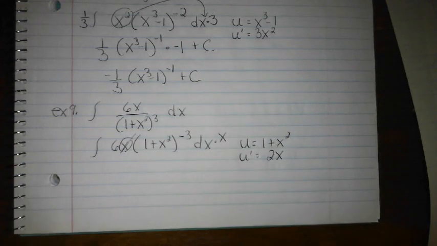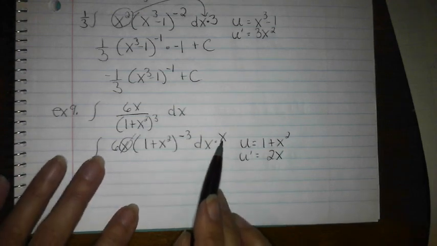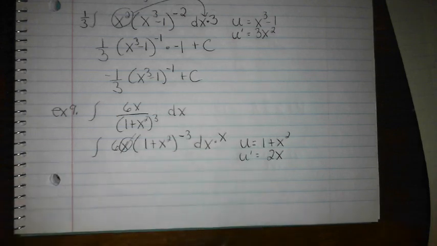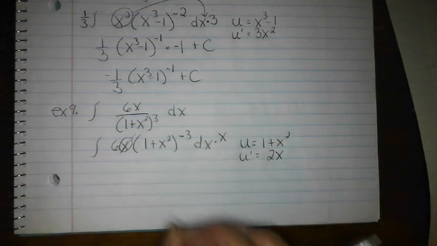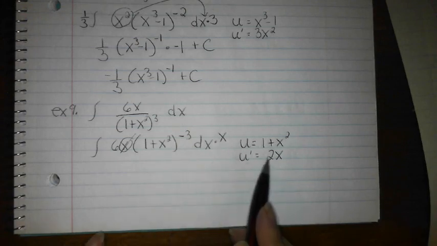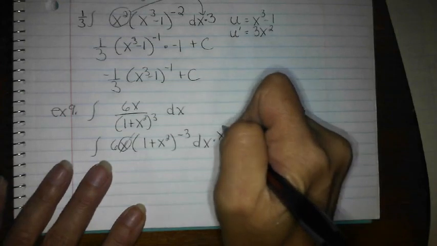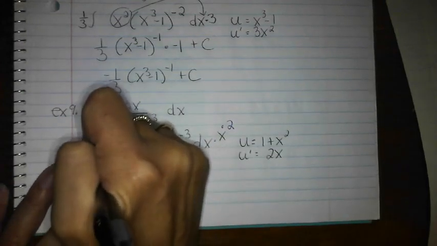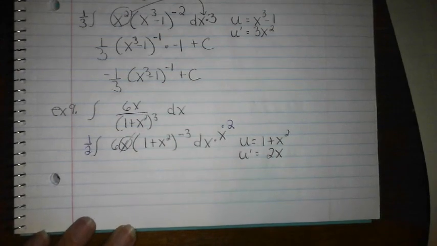Then I think I am going to hit it with a 1. And the reason I can steal it over is because I still have a 6 times x. I haven't changed it. I've just separated what was multiplied there. I need a 2, so that means I need a 2 here, which means I need a 1/2 out in front. I'm hitting it with a 1. And now I'm ready to go.